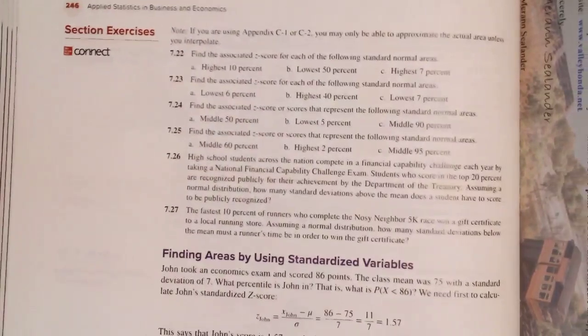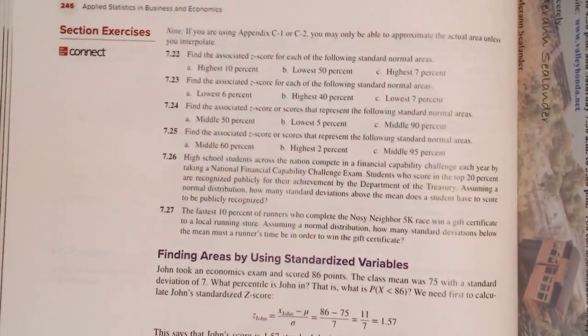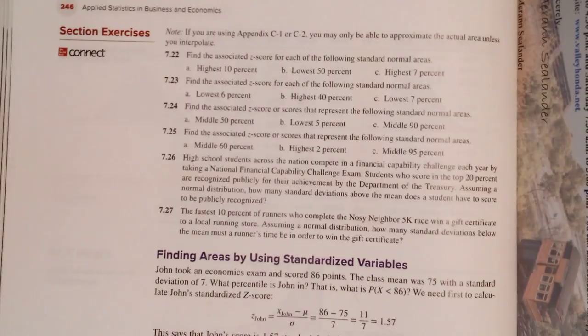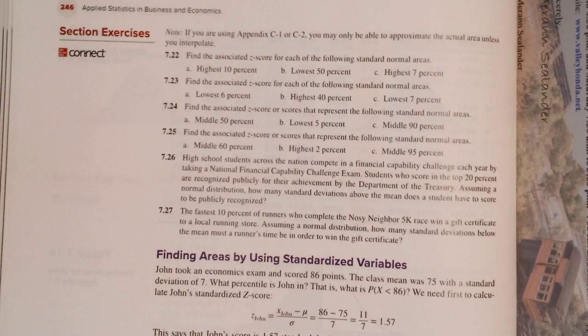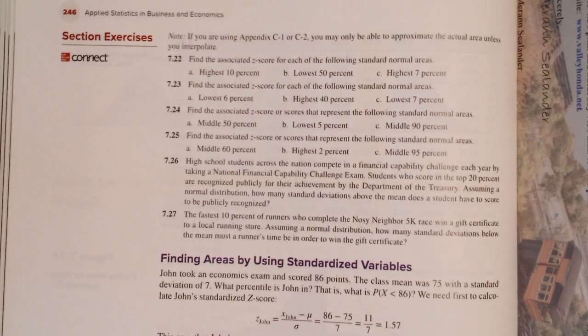Problem number 26. High school students across the nation compete in a financial capability challenge each year by taking a National Financial Capability Challenge exam. Students who score in the top 20% are recognized publicly by the Department of the Treasury. Assuming a normal distribution, how many standard deviations above the mean does a student have to score to be recognized?